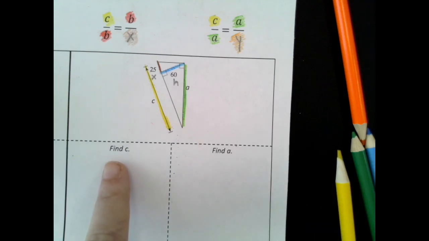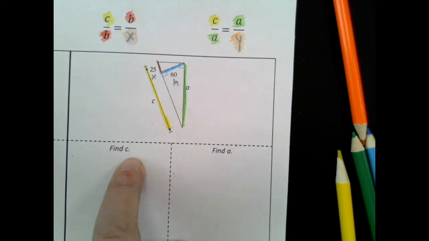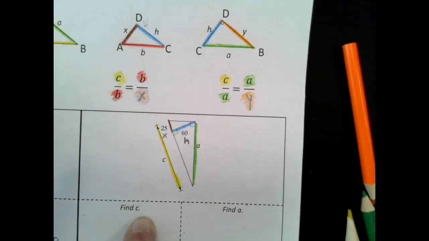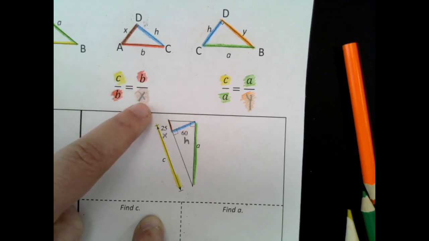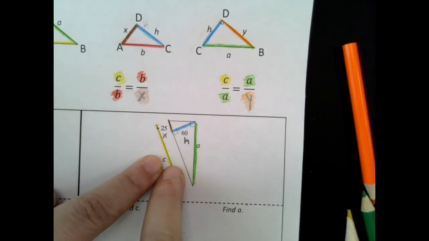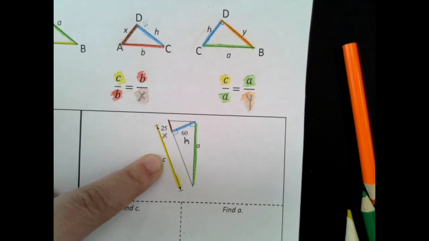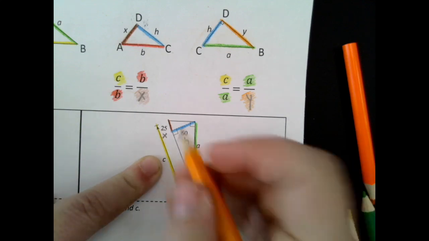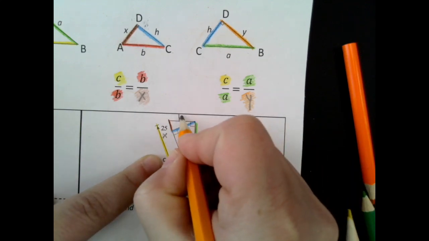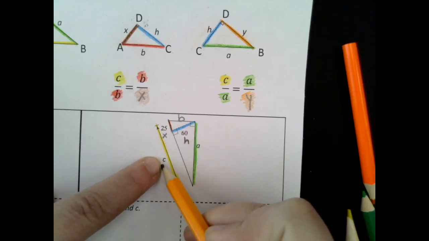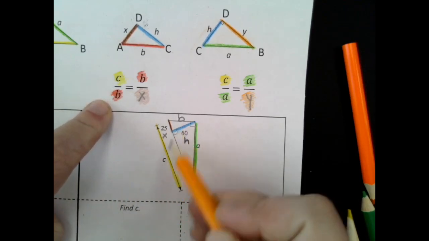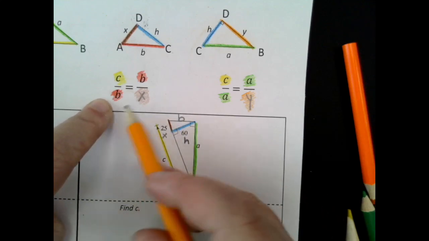Okay, so as we take a look at C, first goal is to find C. If I take a look at my proportions with C involved, I have C over B equals B over X. So I would do C over, where's my B? B would be up here. Do we know our B? Nope. I can't have two unknowns, so I can't put C and B together because I don't know either of them. So that one won't work.